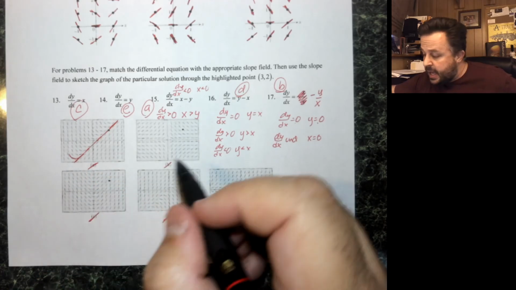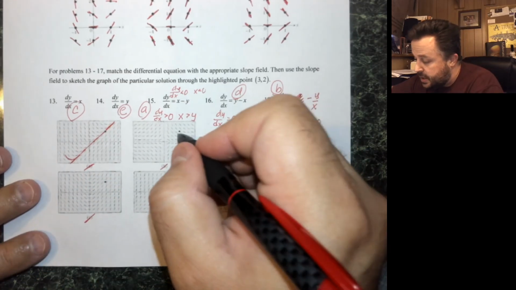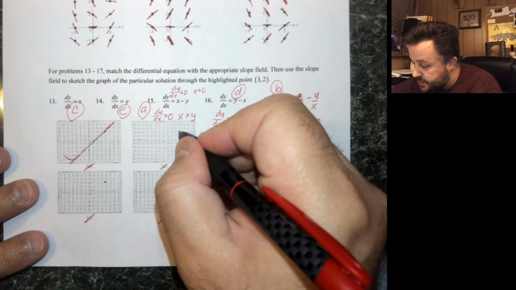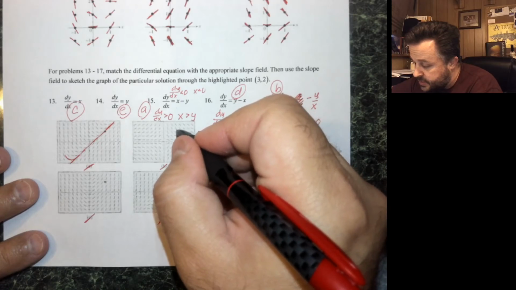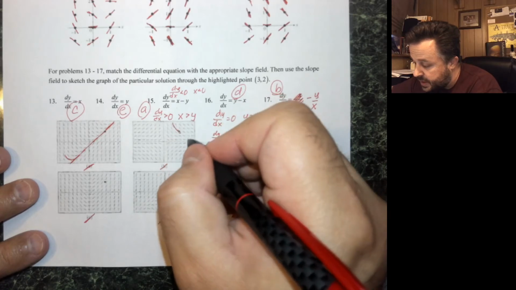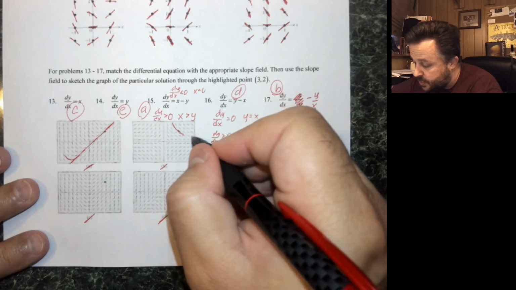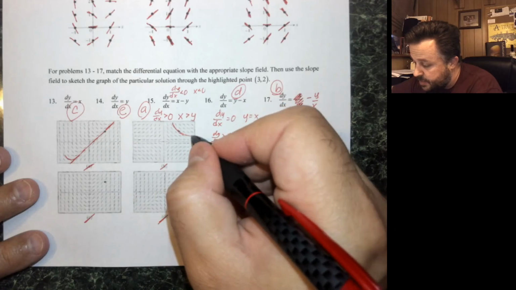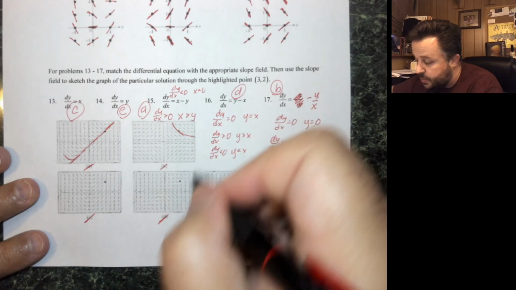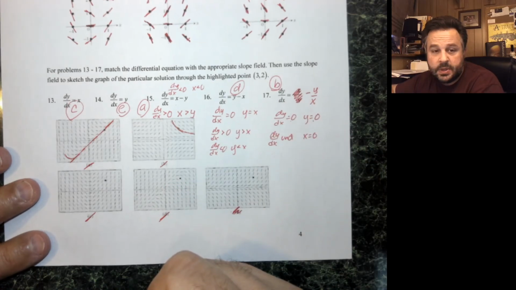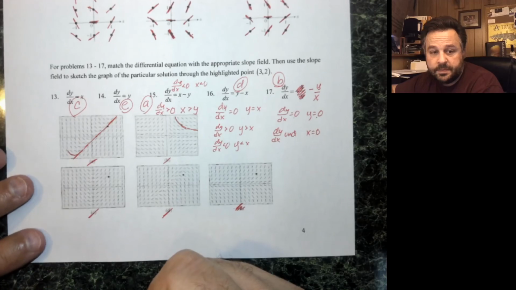Okay, let's take a look at B. As we come through here, we have this slope drawn for us right here, and as we trace our way up and as we trace our way down, remember, as we go through those slopes, we want to match everything up. So that would be that solution there.